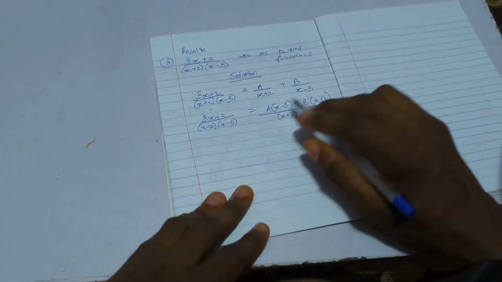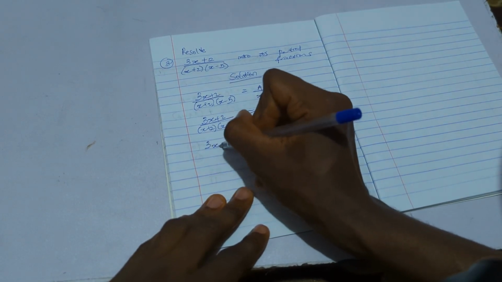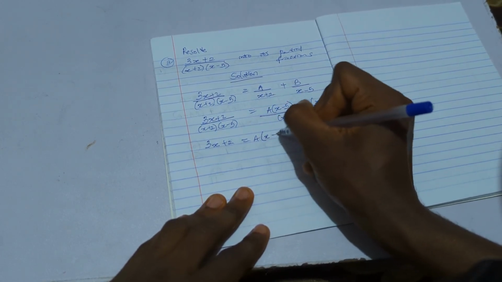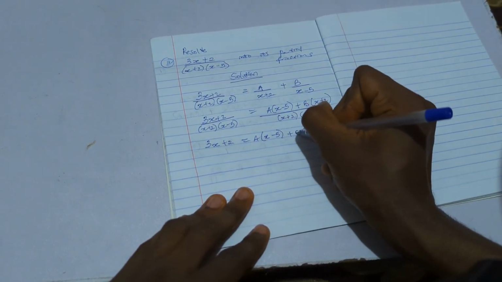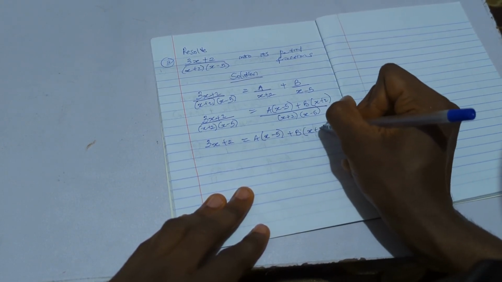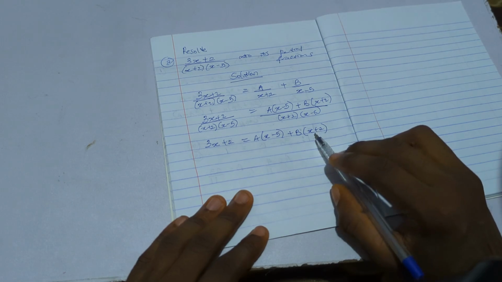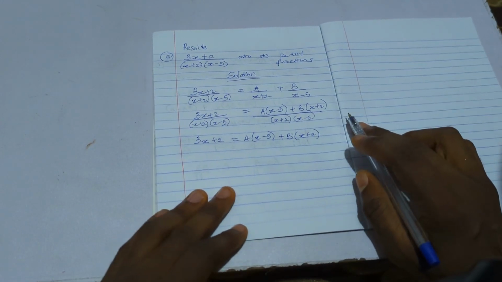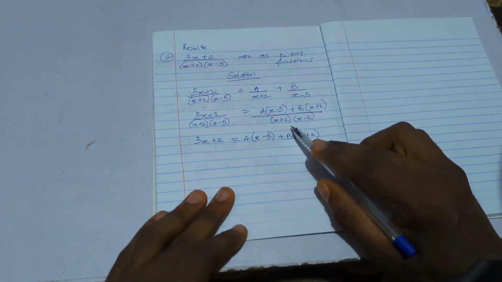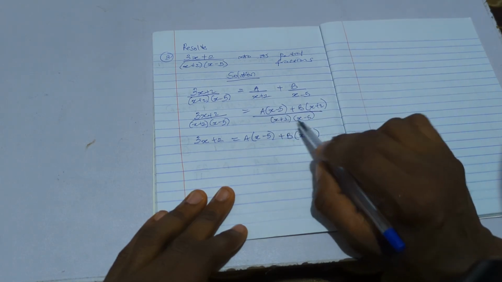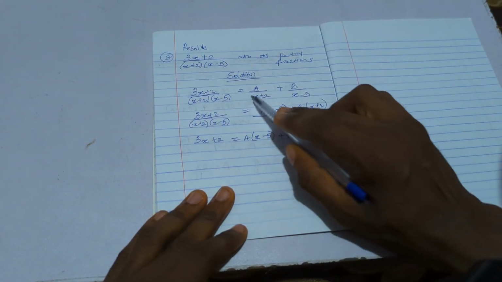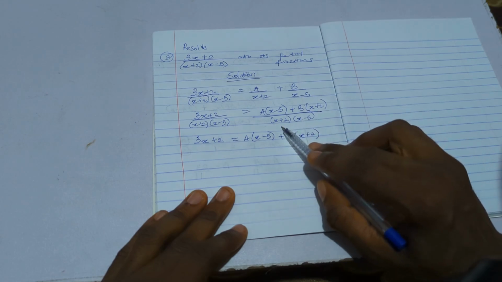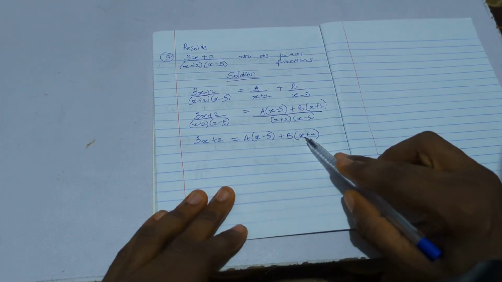So this works like that, and we are going to have 3x + 2 equals A(x − 5) plus B(x + 2) as well. In this case we only compare the numerators. We did not work with the denominators because they are equal, and then we solve this normally because we know the LCM. When this is divided by this, we're left with (x − 5) which multiplies A, and then we have (x + 2) which multiplies B. That's how we have this.